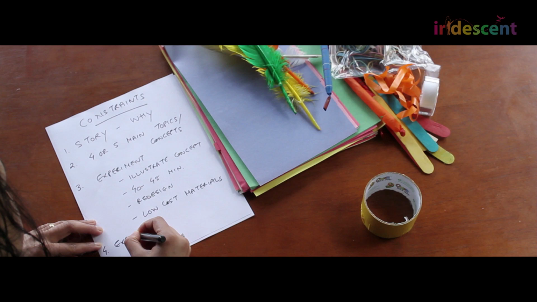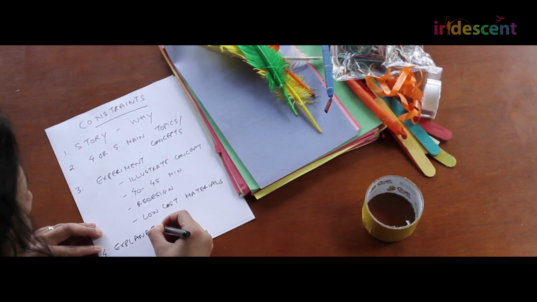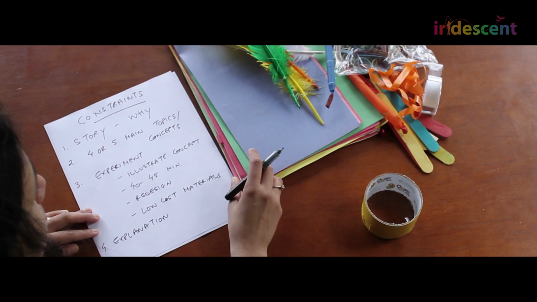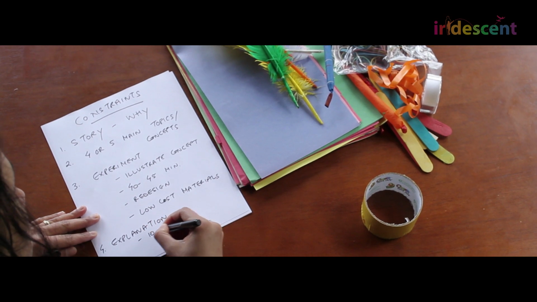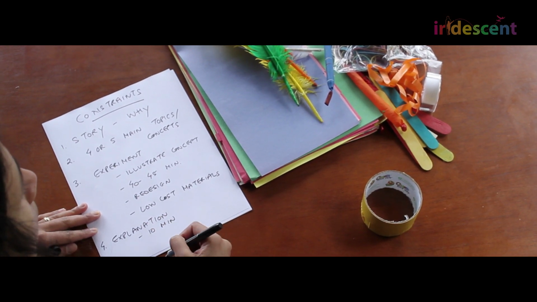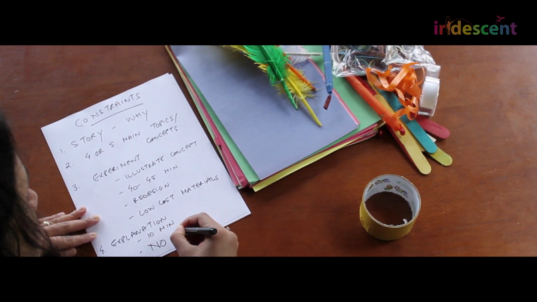Finally, the explanation that you give has to be very, very simple. It has to be about 10 minutes long, and you cannot use any jargon. So whatever terminology you use, you have to explain what it means. So no formulae, no technical terms.